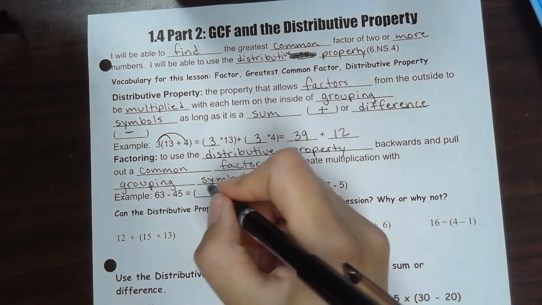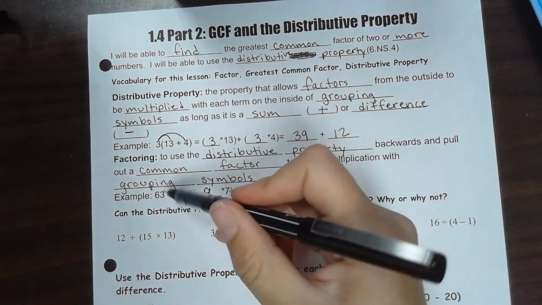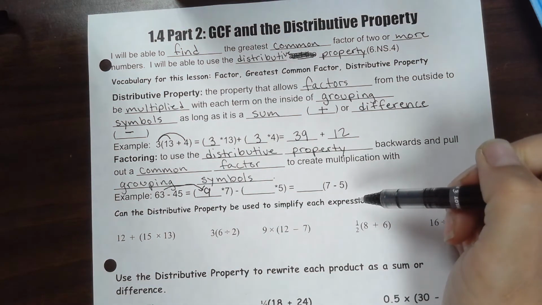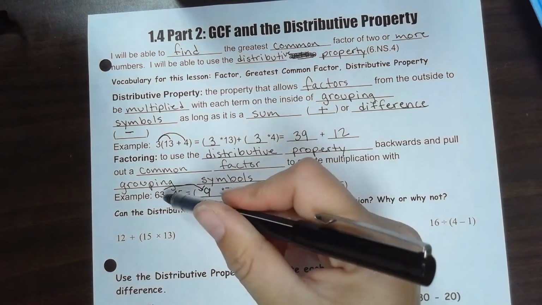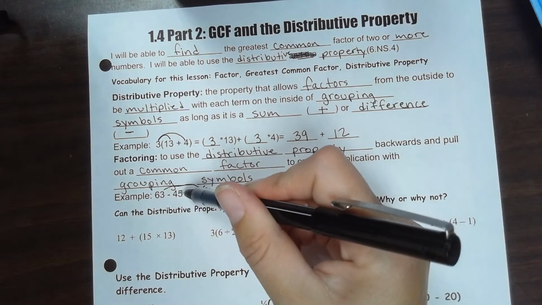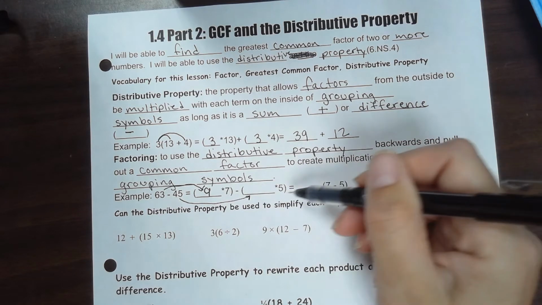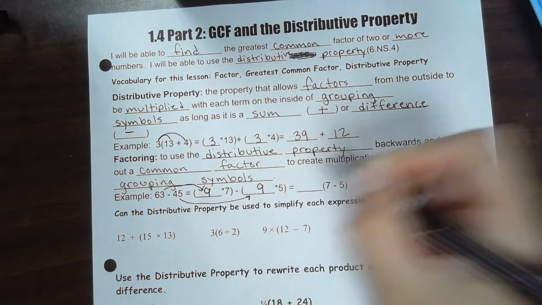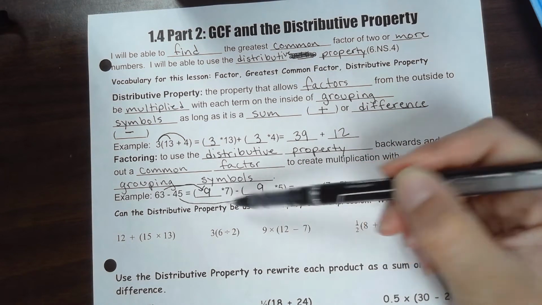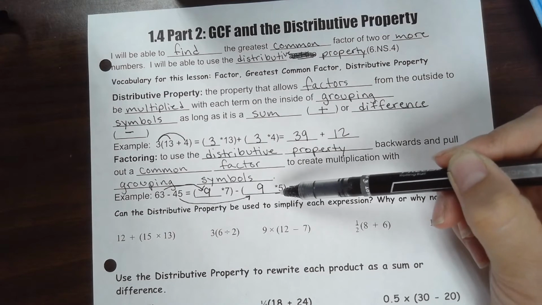63 is made up of 9 times 7. So all we're doing is changing 63 into 9 times 7. You agree with me that 63 is the same as 9 times 7? Okay, then we're subtracting 45. And 45 is 9 times what? 5. So 63 we just rewrote as 9 times 7, and 45 we just rewrote as 9 times 5. They're worth the same value.